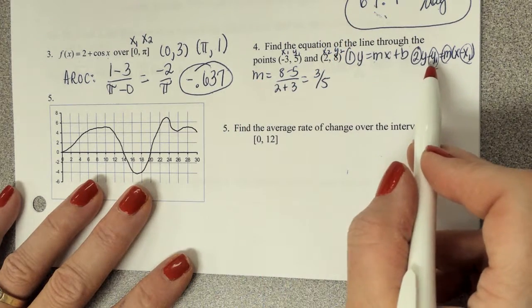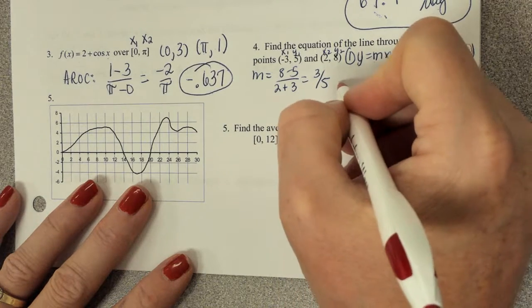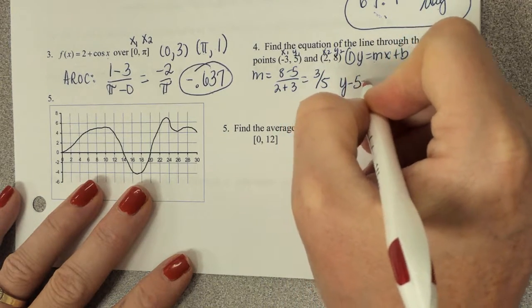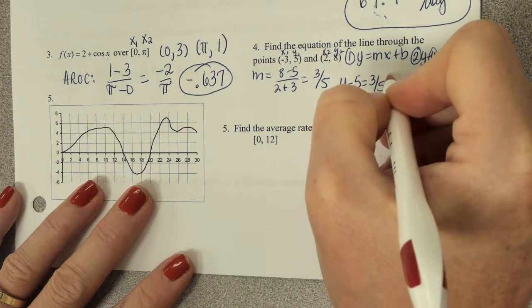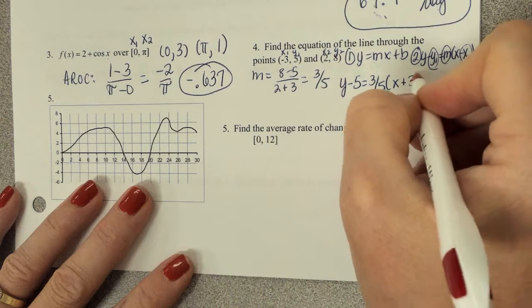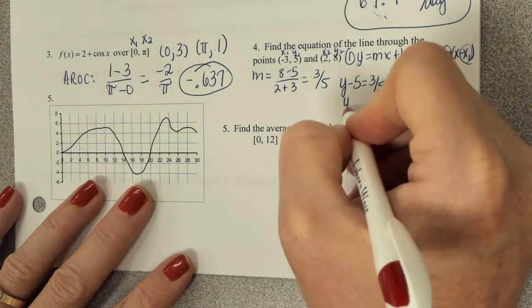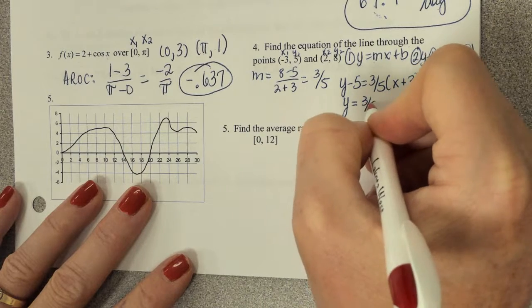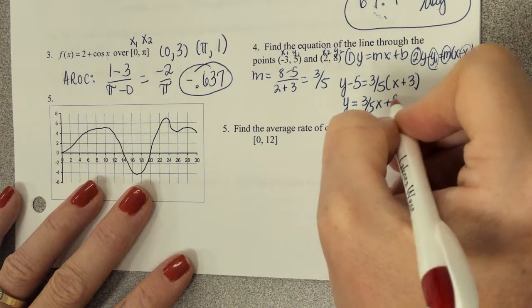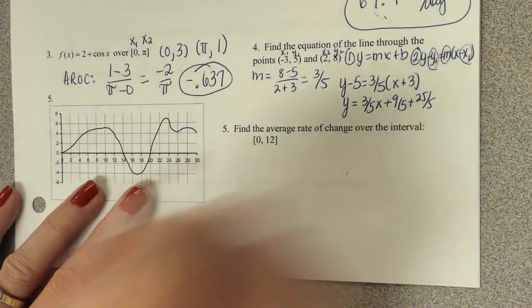So once I have my slope, now I'm just going to substitute in for my x and y and for my slope. So it's going to be y minus 5 equals m times x minus x sub 1. So watch how quickly I want you to be able to do this. So it's going to be y equals 3/5 x plus 9/5 plus 25/5.